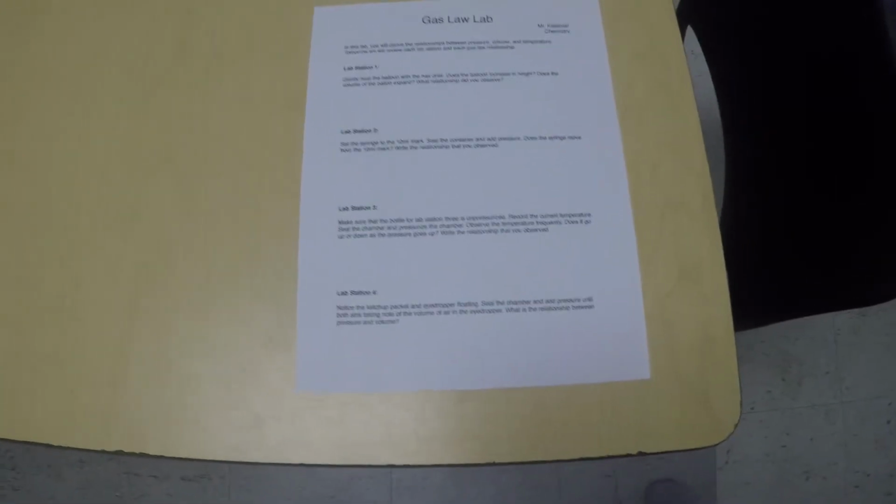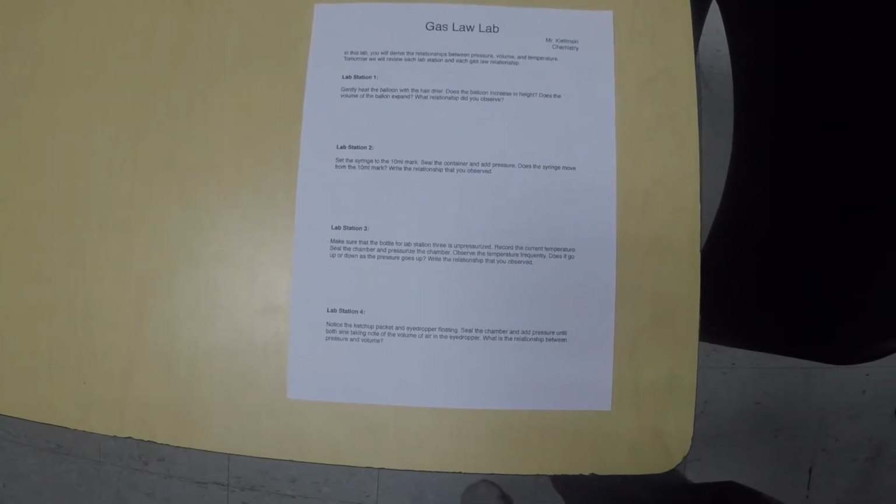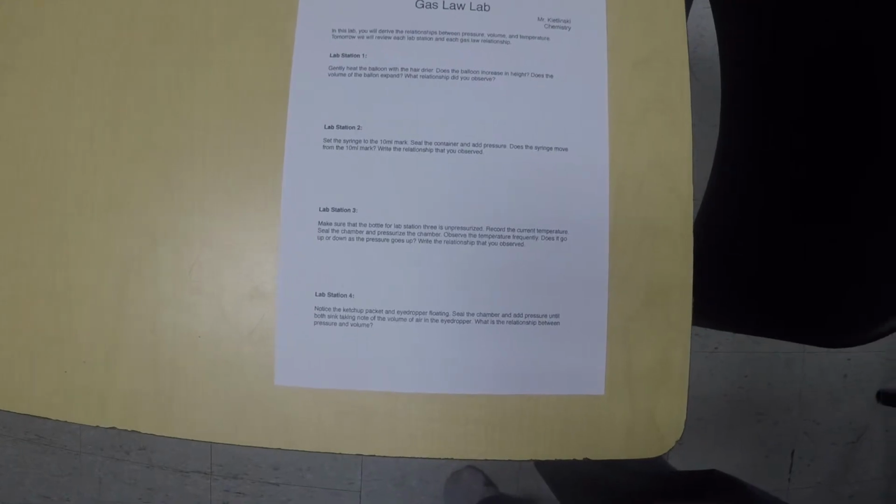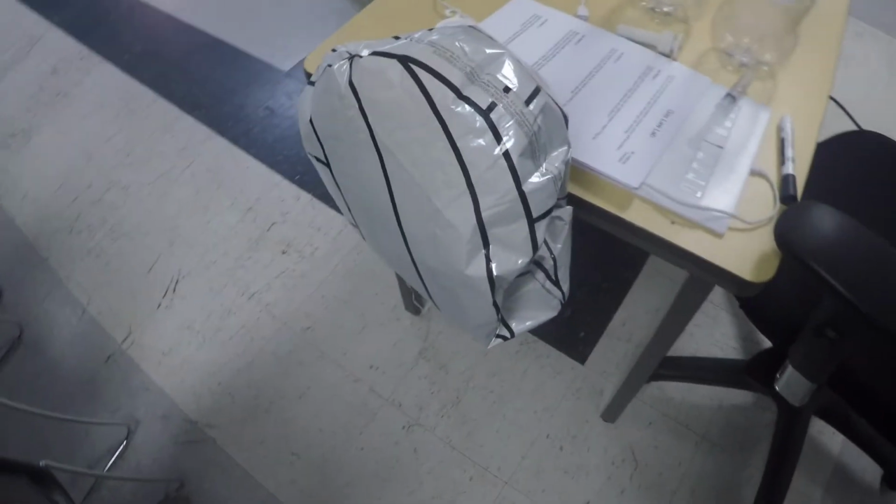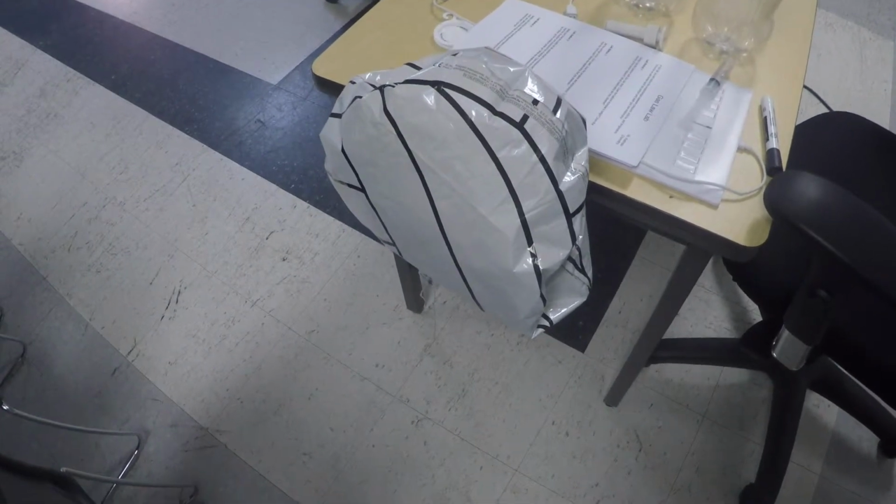Okay, so today we're going to be doing the gas law lab, and we have 4 lab stations for the gas law lab. And the first lab station is going to involve a balloon.